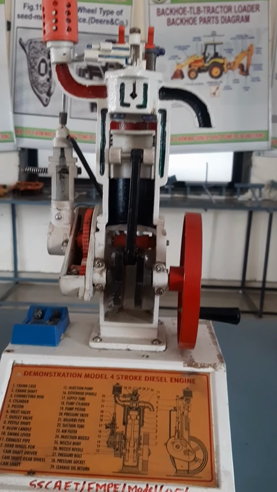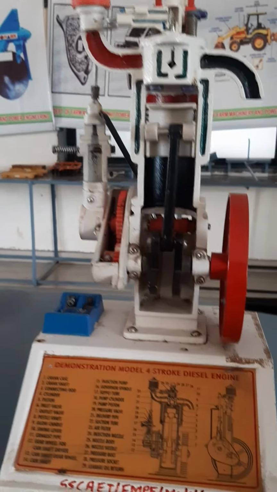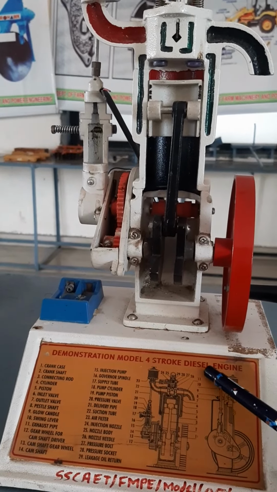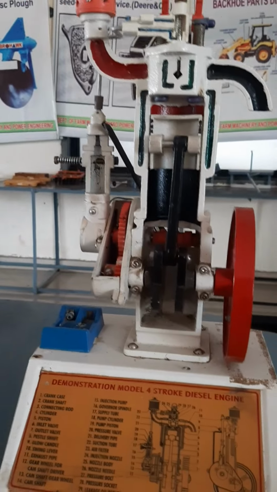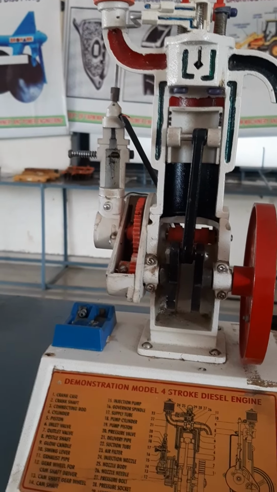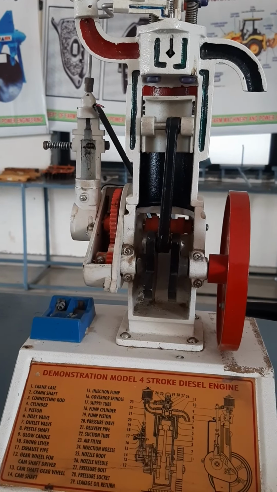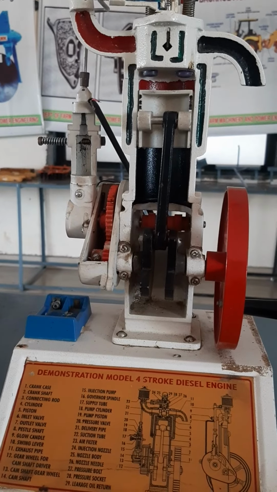Hello everyone. Today we will see about the four-stroke cycle engine, that is, the four-stroke diesel engine. Now there are four strokes in the four-stroke cycle engine. The first one is suction, then compression, then power, and the last one is exhaust.